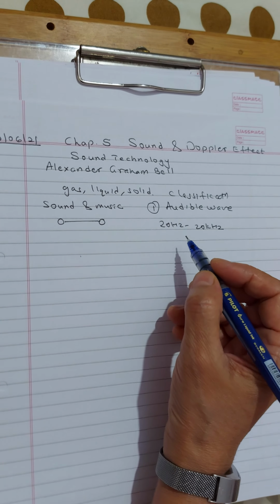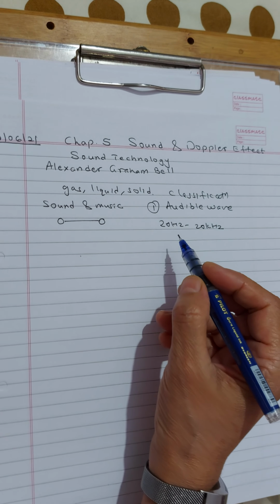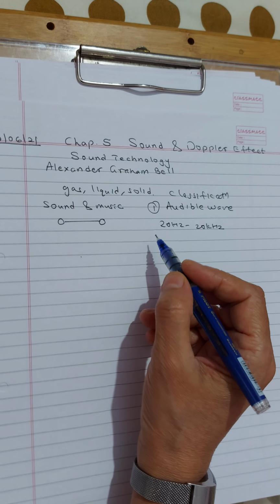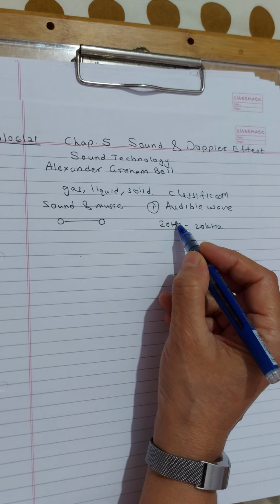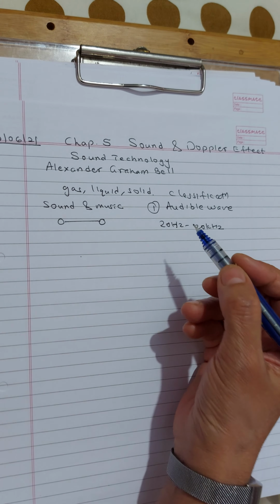Now what things produce this sound? These sound waves are produced basically by vibrating bodies. Even when I'm talking over here, due to the vocal cords a human being can speak.